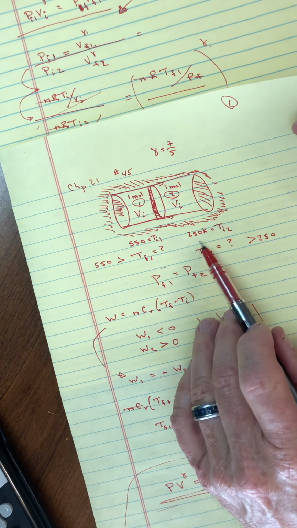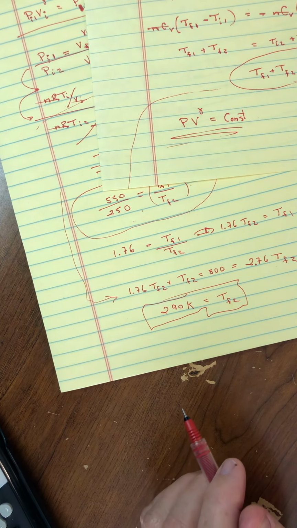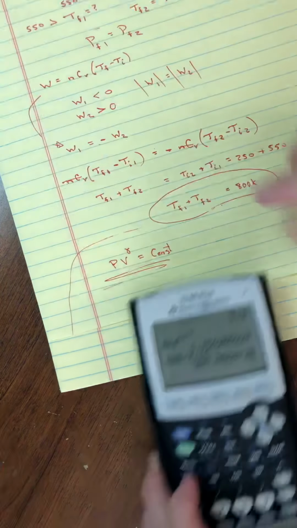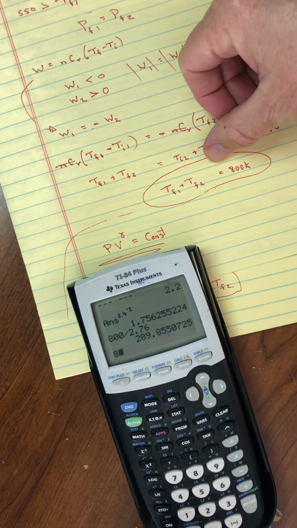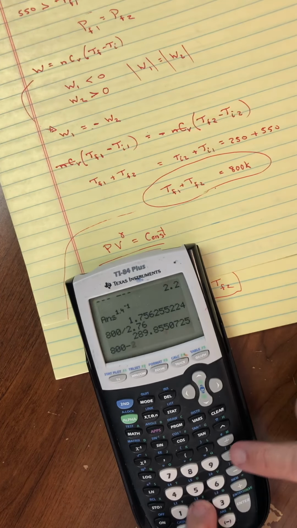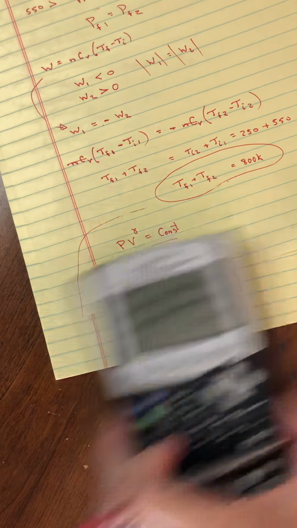So chamber number 2 seems to warm up, as I said, right? We're going to compress it a little bit. So it warms up from 250 to 290. But keeping the 290 in mind and coming up to here, this would be 800 minus the 290, and we're looking at final temperature number 1, again coming from here, as 510 Kelvin.